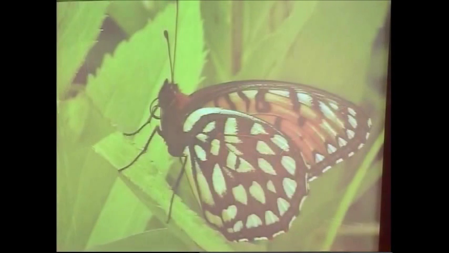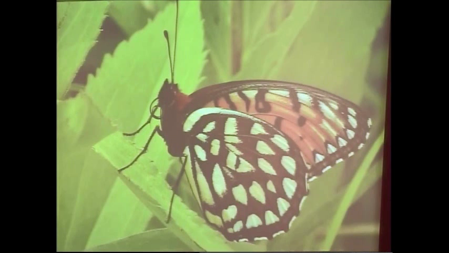This is the rarest of the fritillaries here in Illinois. This is the regal fritillary. It is listed as a threatened species in Illinois. The regal fritillary formerly flew from extreme eastern Colorado and Wyoming all the way to the Atlantic Ocean, where it ranged from the Carolinas up to the Maritime provinces. Since the 1970s, east of the Mississippi River, this species has experienced an amazing collapse.